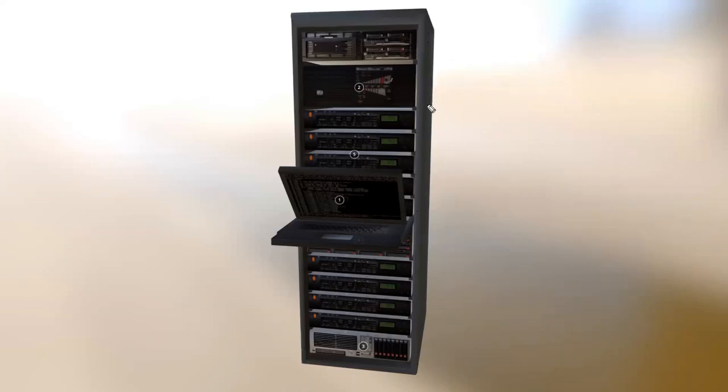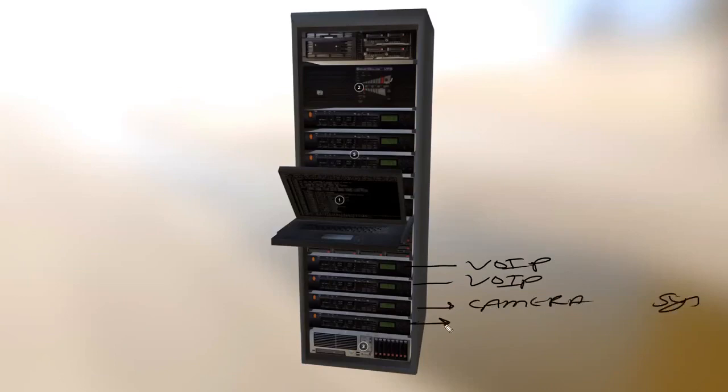So hopefully everybody understands what a UPS is, right? And then you have another server, or it could be a voice over IP system, or a camera system for surveillance. And this could be just for an alarm system. They make a small server.